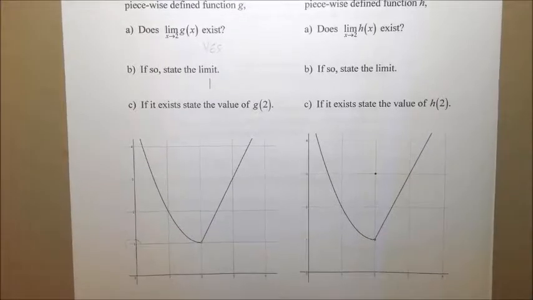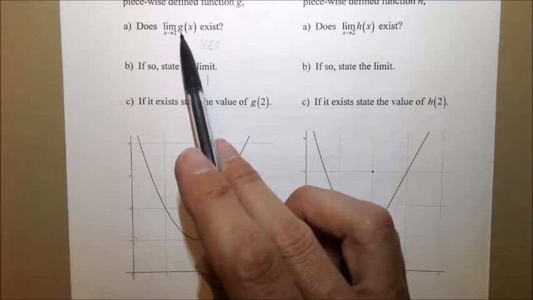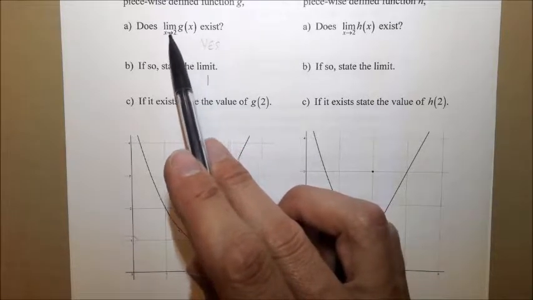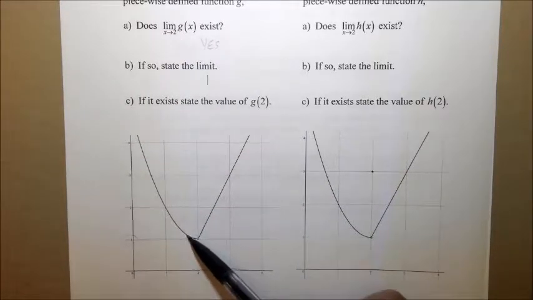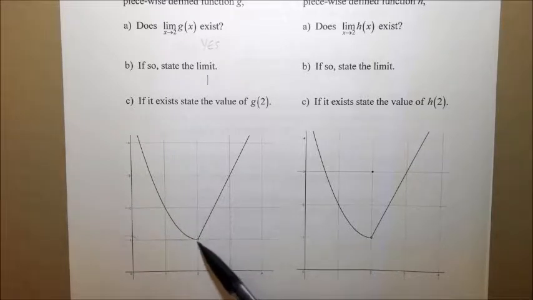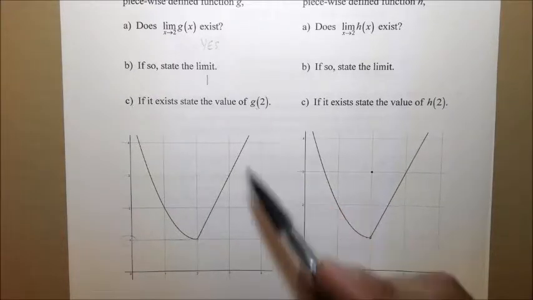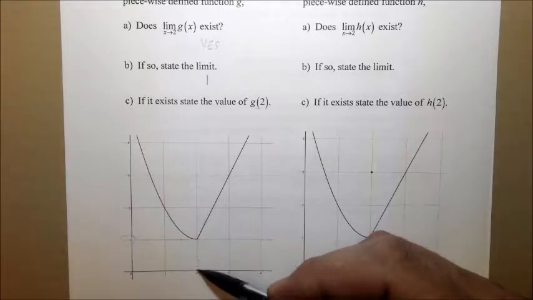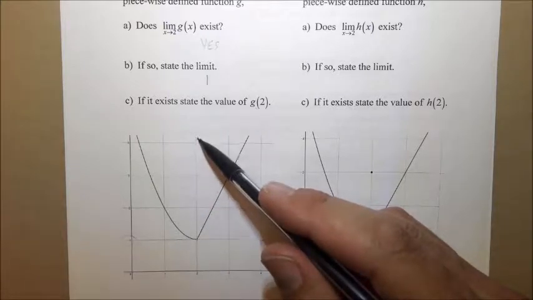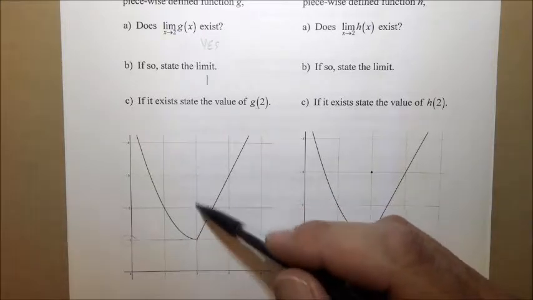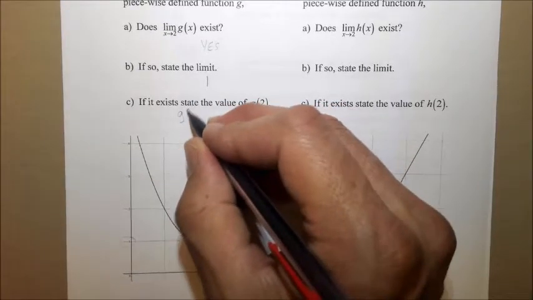Part C, if it exists, state the value of g of 2. Well, the limit is concerned with the function as x is getting close to 2. So it's interested in these values right here and where they're heading. It's not interested in what's going on at x equals 2. But g of 2 is interested in what's going on at x equals 2. So g of 2 cares about the actual point on the graph, if it exists, where x is equal to 2. As we look up and down this graph, we see there is no point at all. Therefore, g of 2 does not exist.